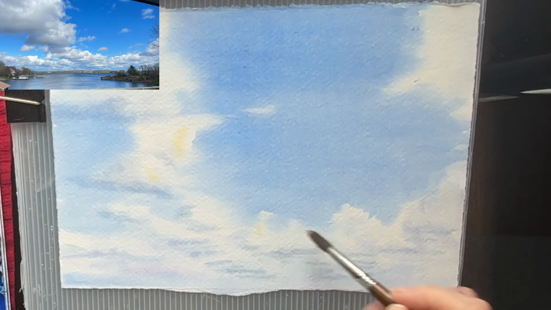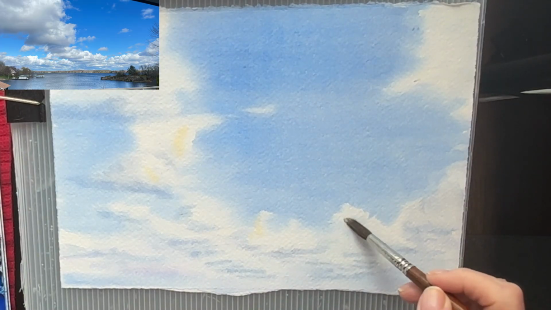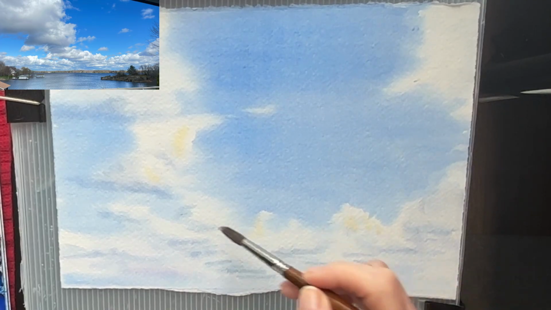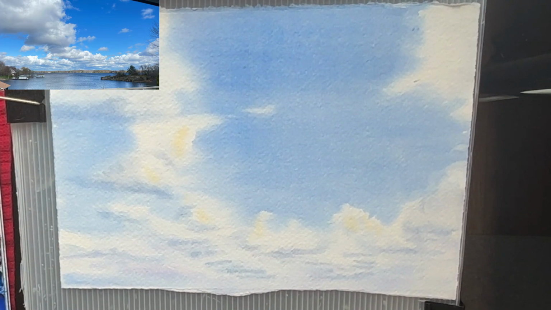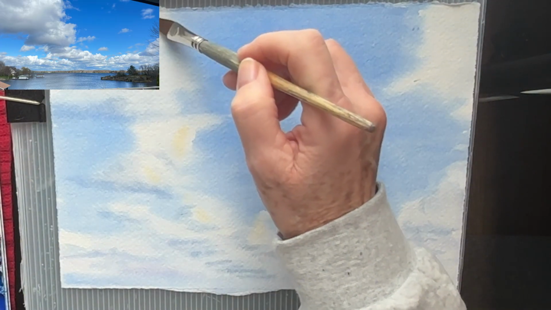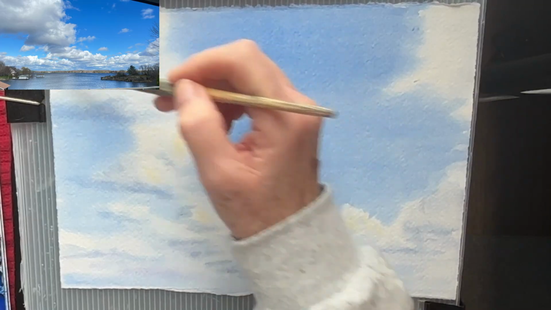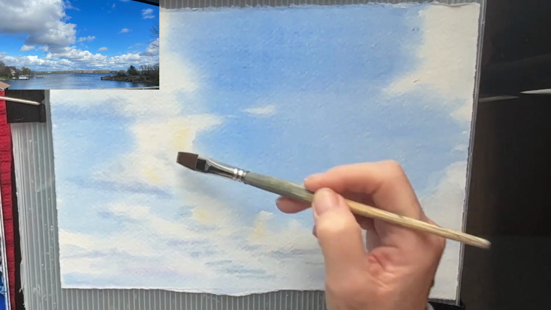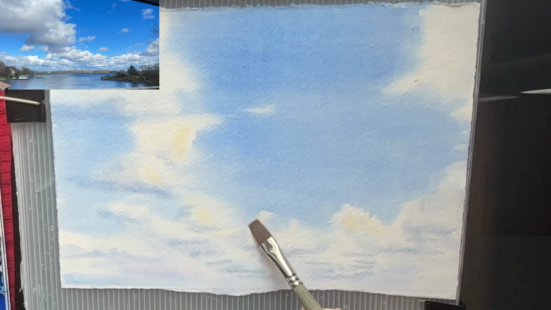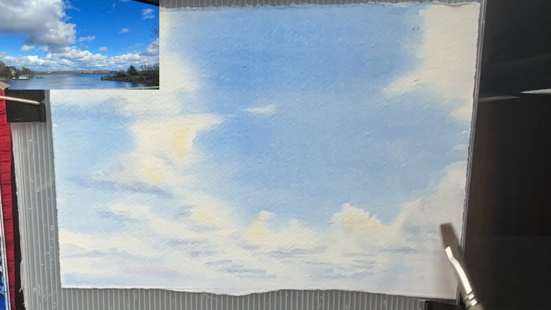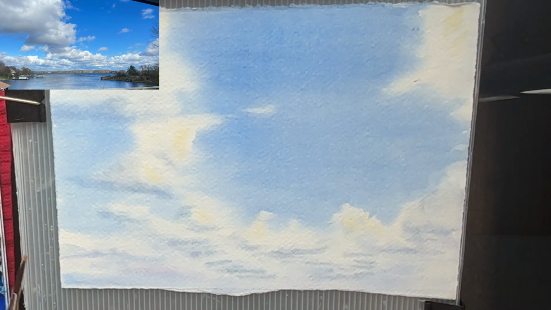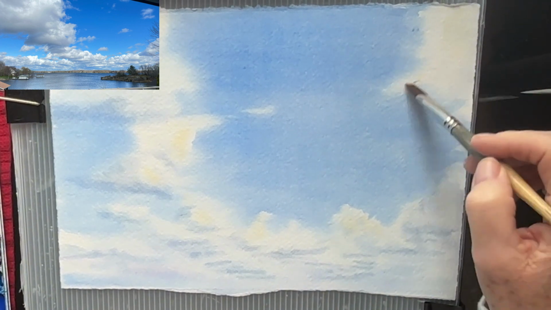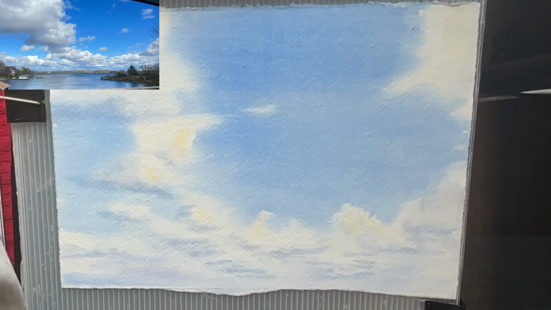And it hopefully will help me highlight those spots. And then I'm going to take my synthetic brush and just move that around a little bit. Okay. I don't want to move it necessarily into the white, but I want it to show up. There's that little thing again.